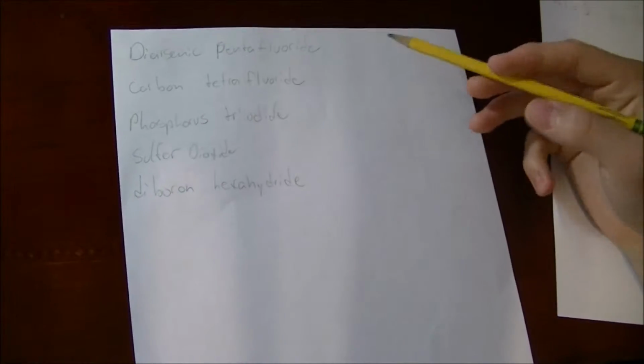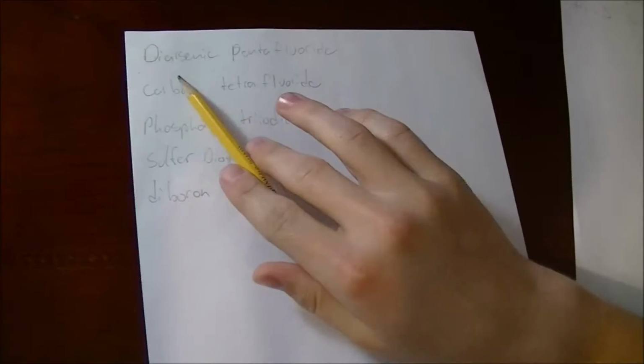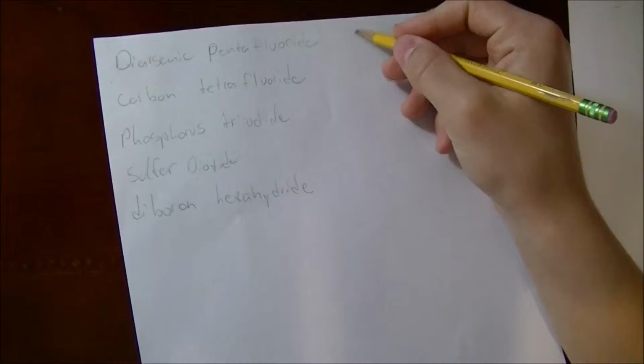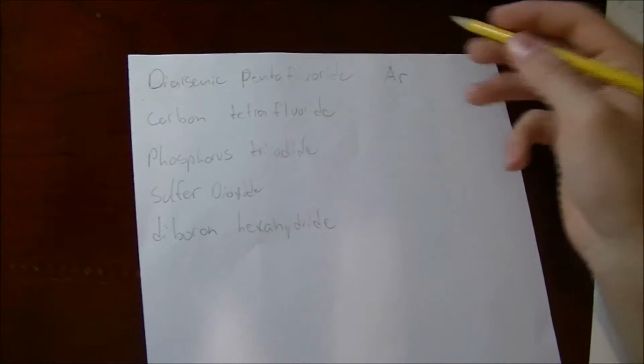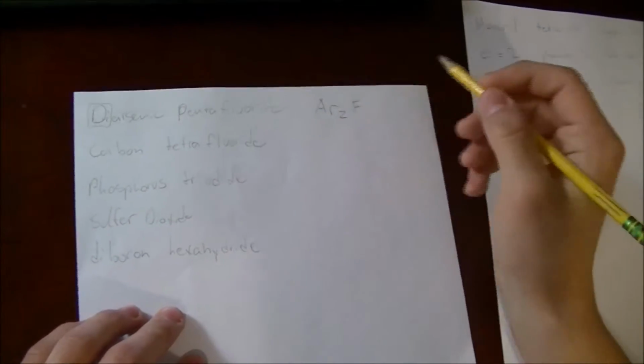So diarsenic pentafluoride, how we're going to be writing this is we're going to be changing the chemical names into chemical symbols first. So arsenic is Ar, right? And fluorine is F. So diarsenic, this is our first prefix, correct? And if we look on here, di is equal to 2. So we're going to put that as a subscript right here as 2.